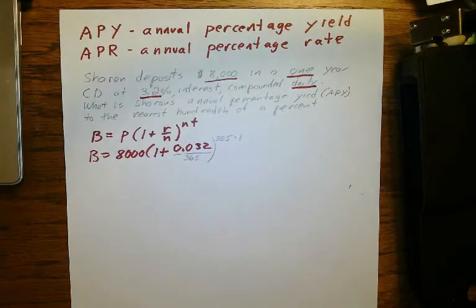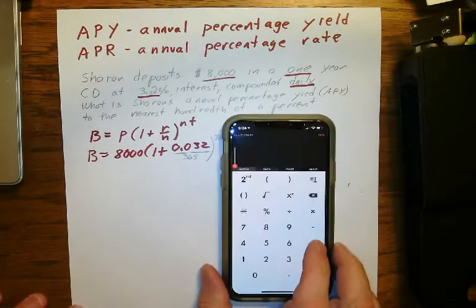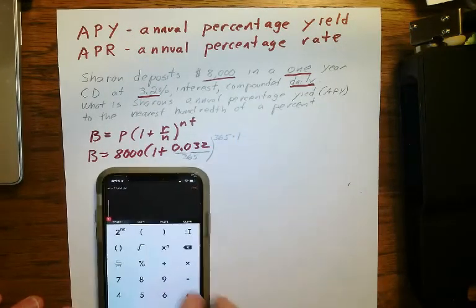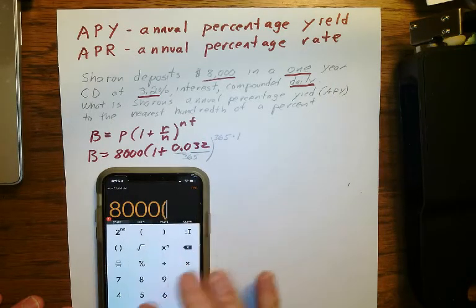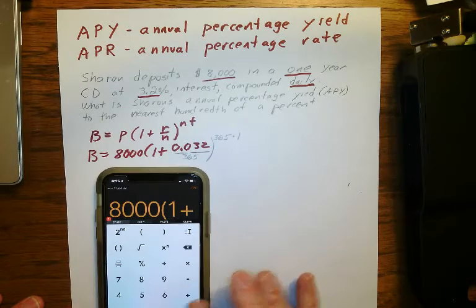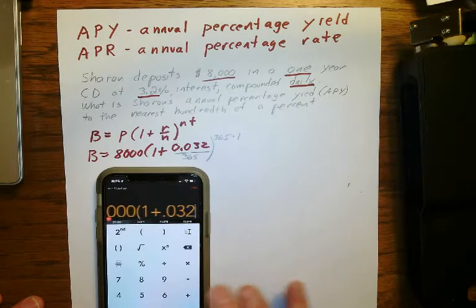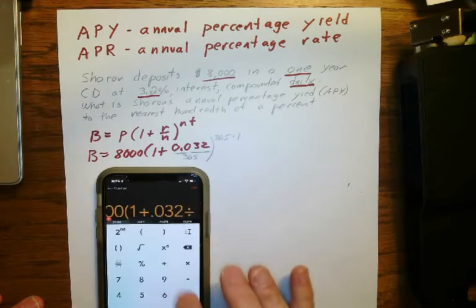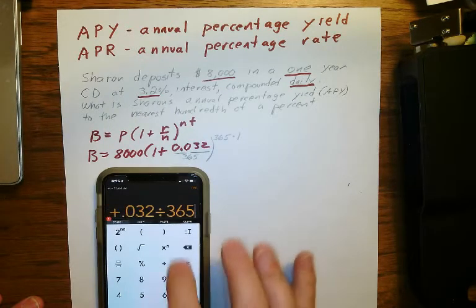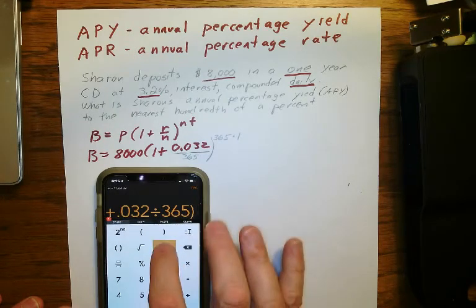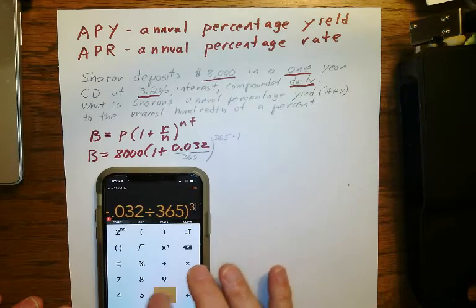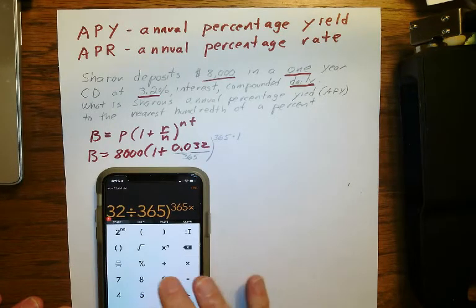365 times 1. So I'm going to take my scientific calculator that I downloaded for free at the App Store, and I'm going to say 8,000 times 1 plus 0.032 divided by 365, close the paren, and raise it to the exponent of 365 times 1.